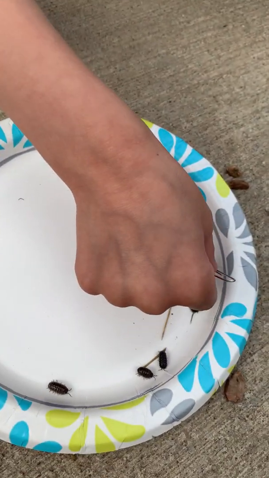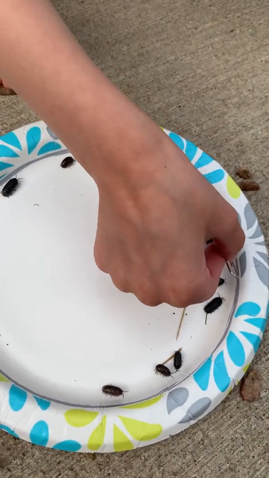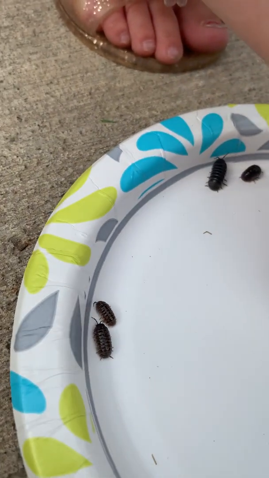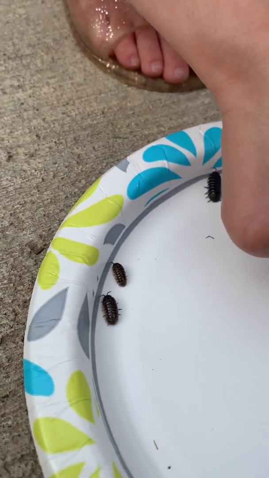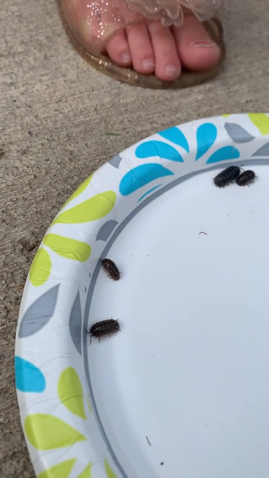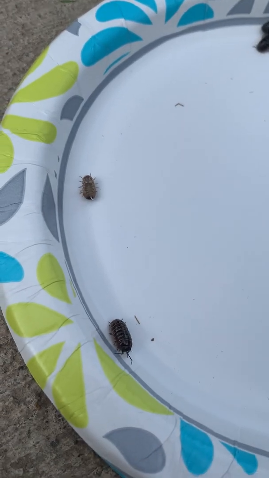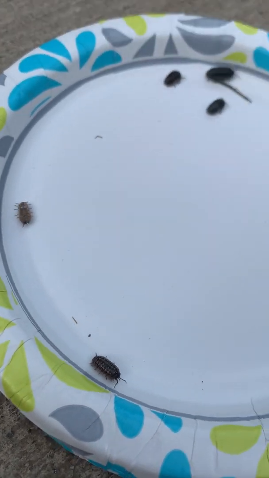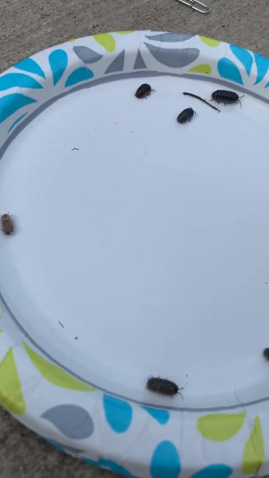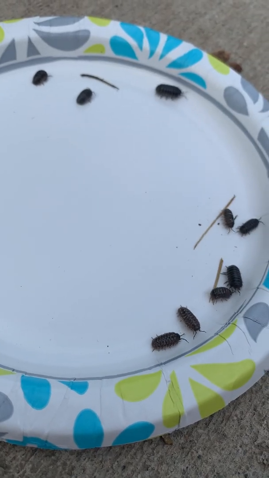Isopods can live in the sea, in fresh water, or on land. These little guys are isopods, but there are other types of isopods too. These ones are called pill bugs, or some people call them roly-polies or potato bugs. Lots of names going on, huh? But an isopod just means that they have a hard outside body and that they have these sections.